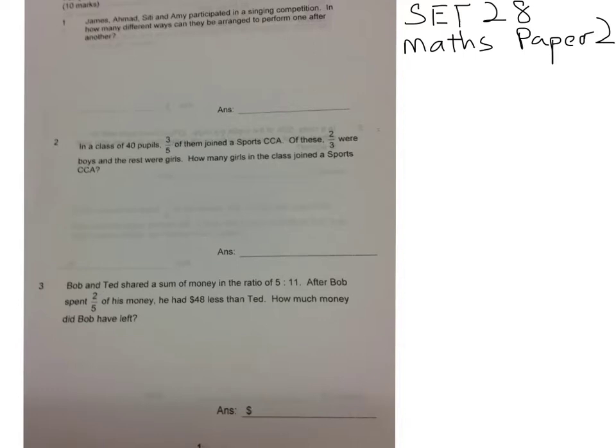Okay, so first question. James, Ahmad, Siti, Amy participated in a singing competition. In how many ways can they be arranged to perform one after another? Okay, this actually means something like this. We have James, Ahmad, Siti, and Amy.